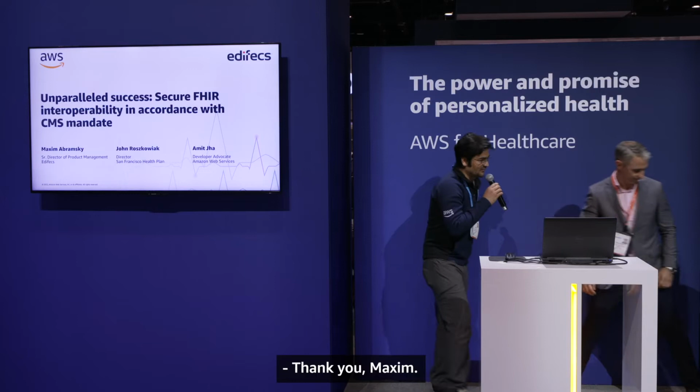In this case, we use AWS Cognito, and then we'll take it over. Thank you, Maxim.